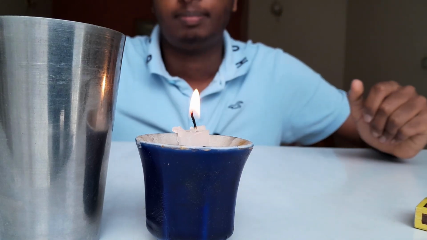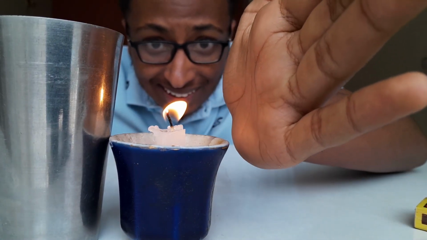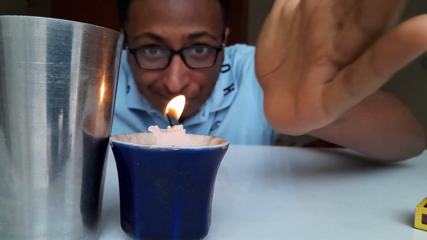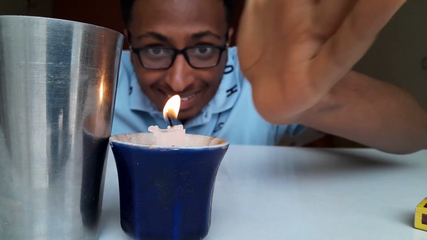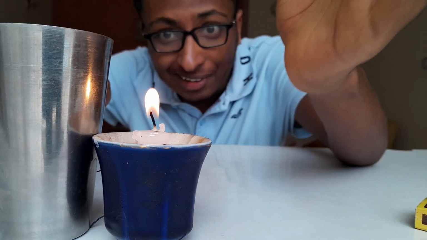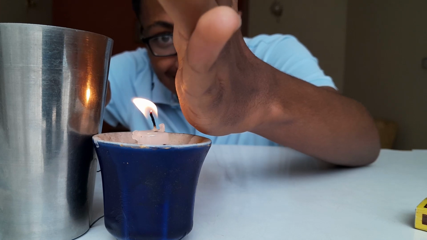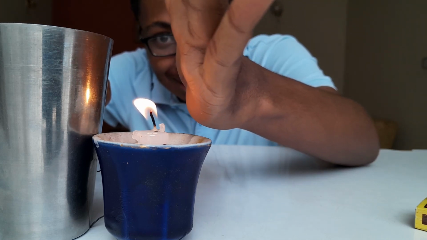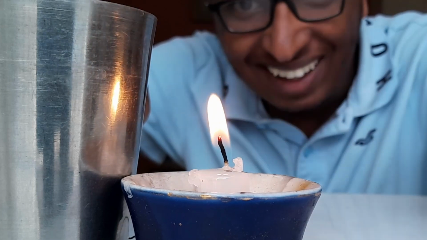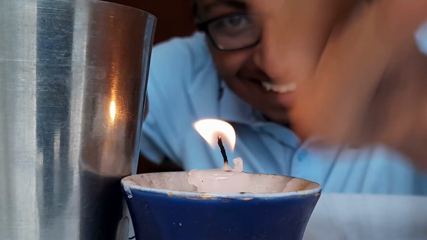Now I expect some attraction toward my hand, but until now I haven't shown you the wind, but I'll show you later. See that? It's heading toward me. Now, as you can see, I exchange the polarities.